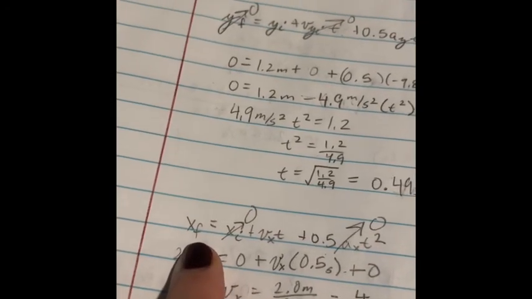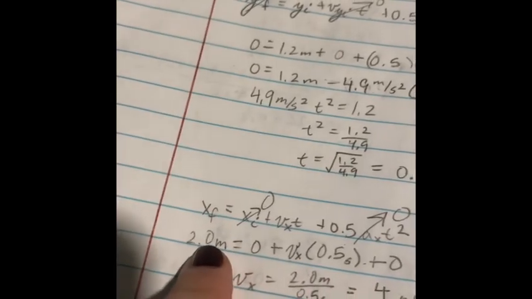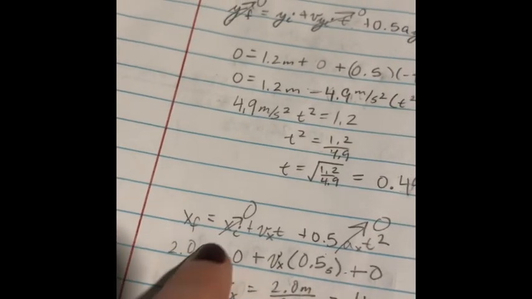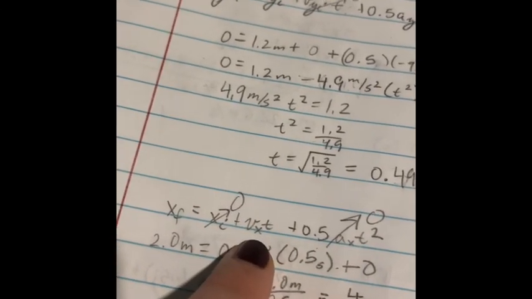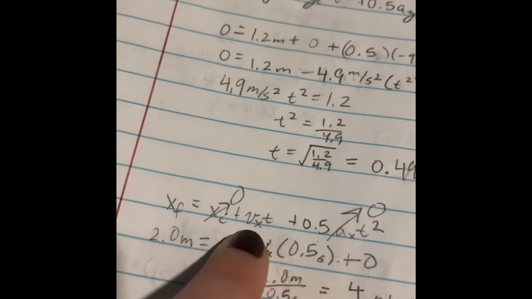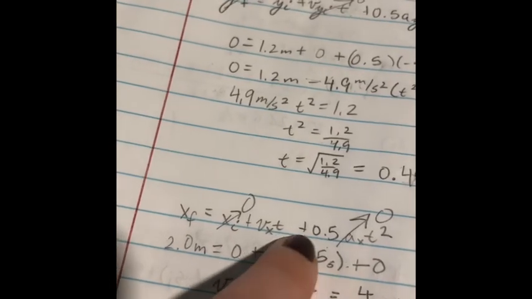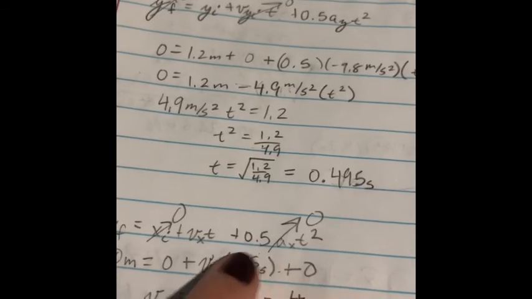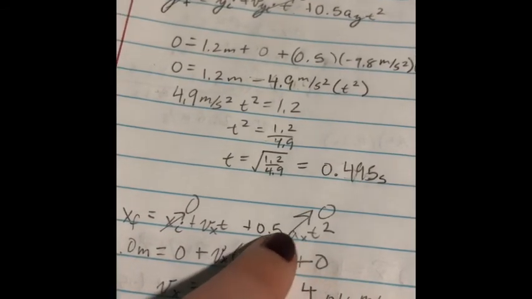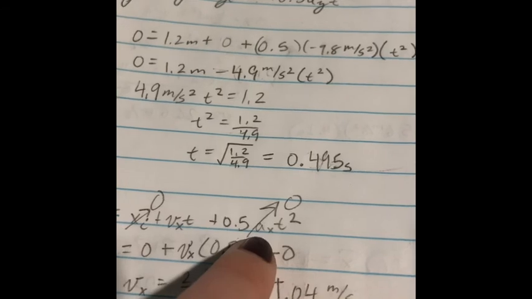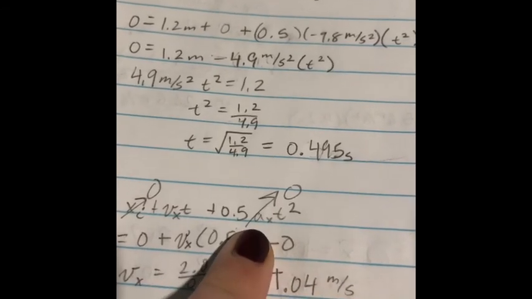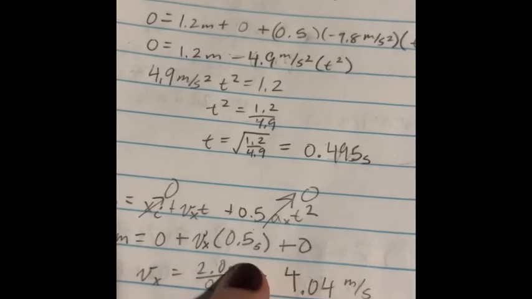So this is where we're going to find where it ends up horizontally on the ground. Where the x starts is at 0. Then we have to find Vx, which is what we're trying to look for. We're looking for the speed horizontally times t, which is now the 0.5, and then we have t squared, which is the 0.5 again, and then the acceleration in the x direction is of course 0, like we found up here.